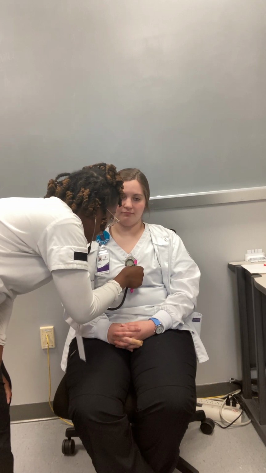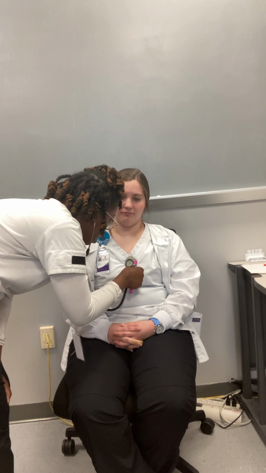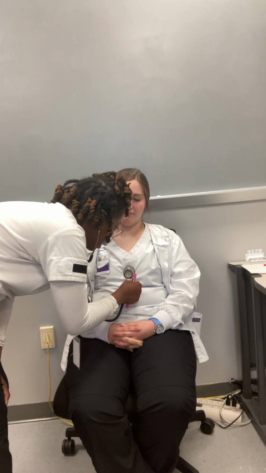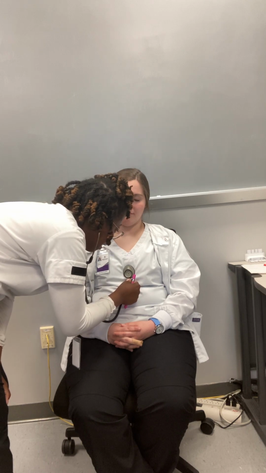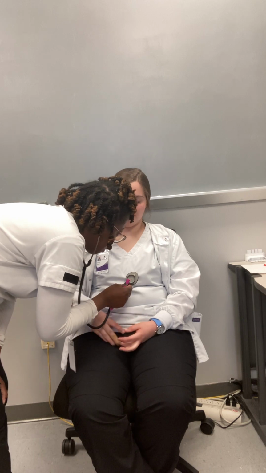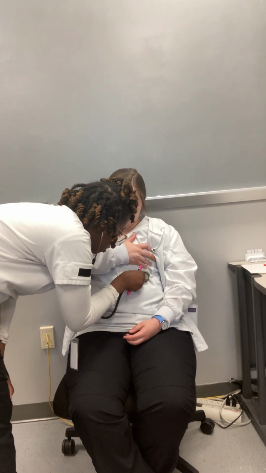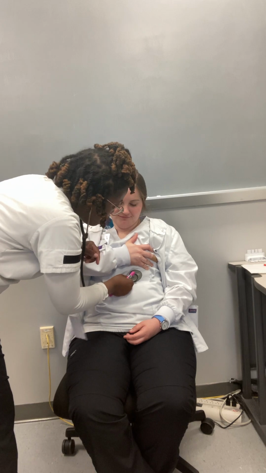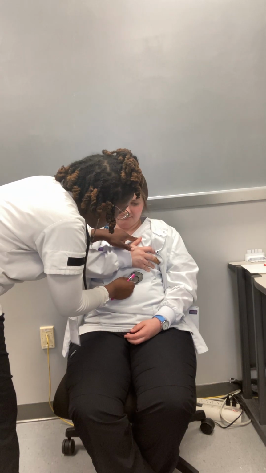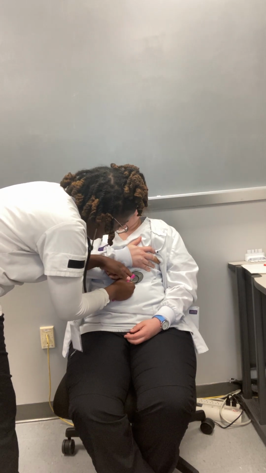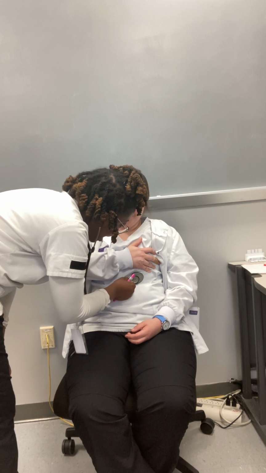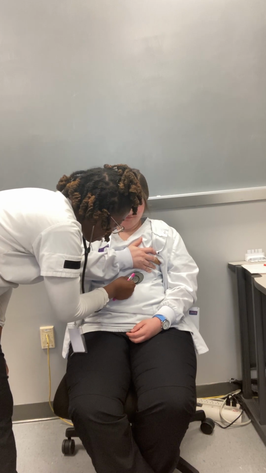Third intercostal space is Erb's point. Fourth intercostal space is tricuspid valve. And I'll get her to lift her breast up for me, and I'll listen to her mitral valve, which is mid-clavicular, and I'll listen here for a minute, aka apical pulse.